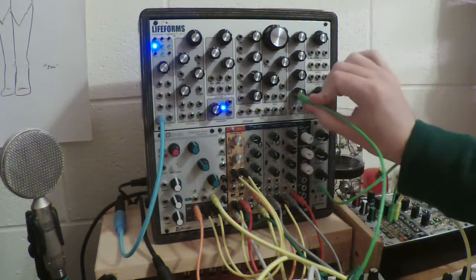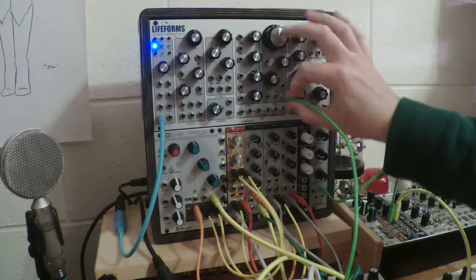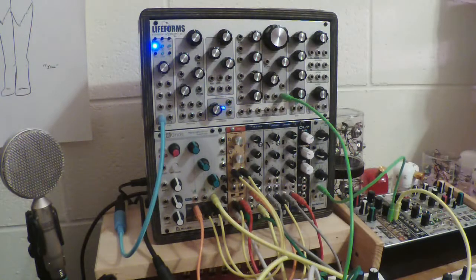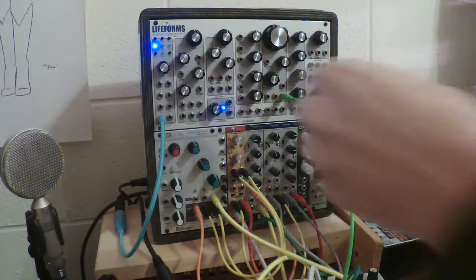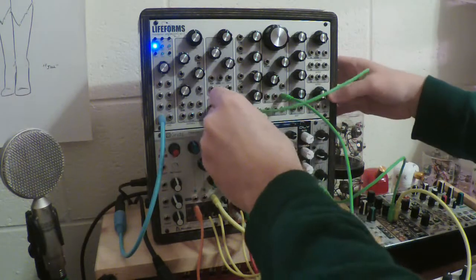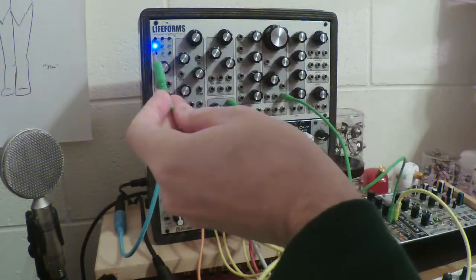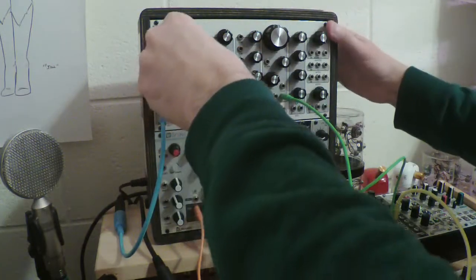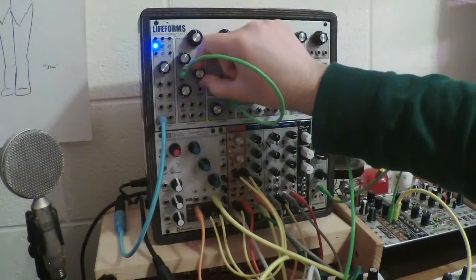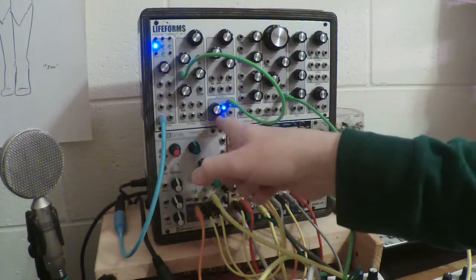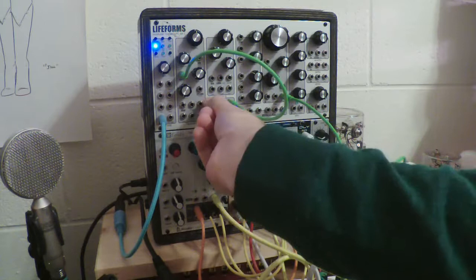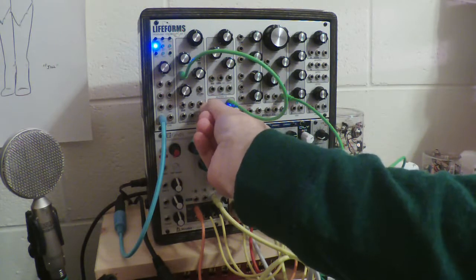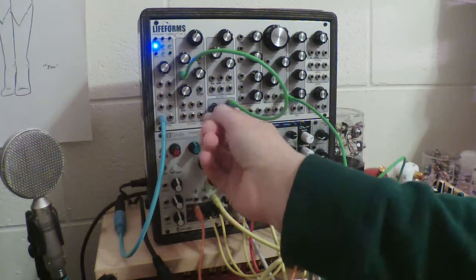Plugging this just into a filter output, so we hear a steady note. We've controlled the VCA, we've controlled the filter with the LFO. We can also control pitch. If I plug into the triangle output and then plug that into the FM input over here, and then turn up this amount knob, now the pitch is responding to this.